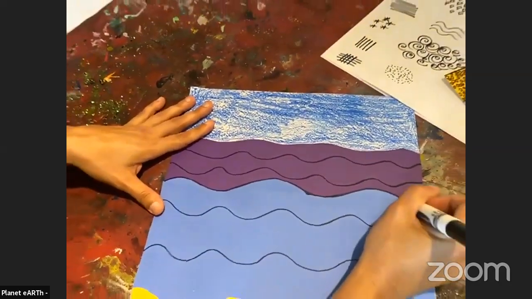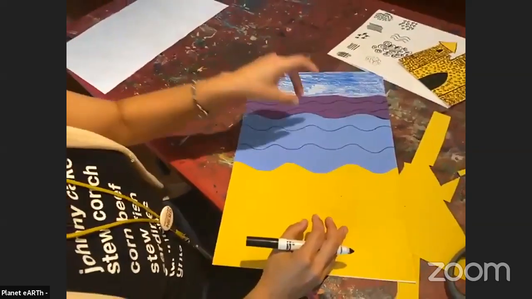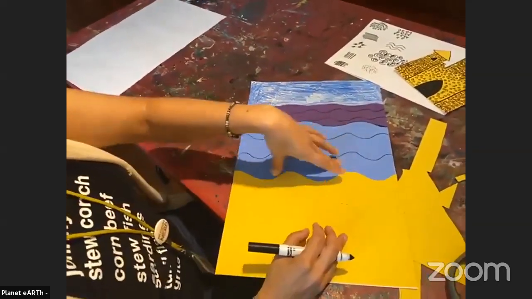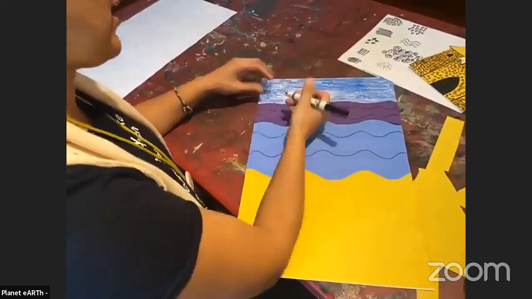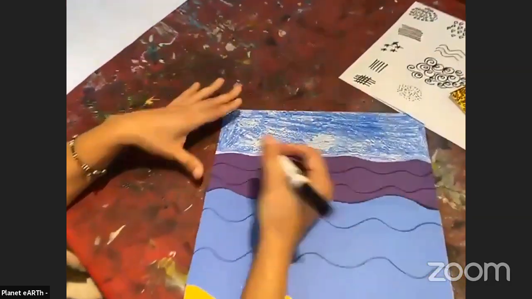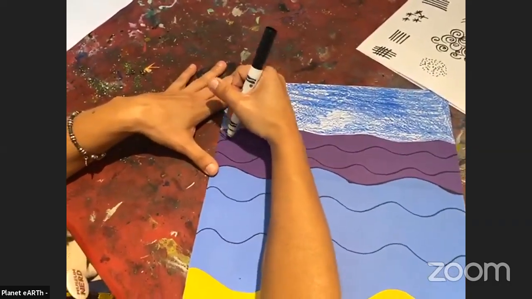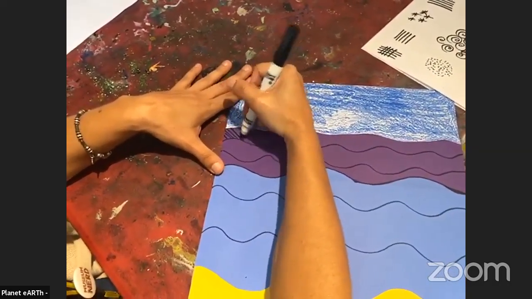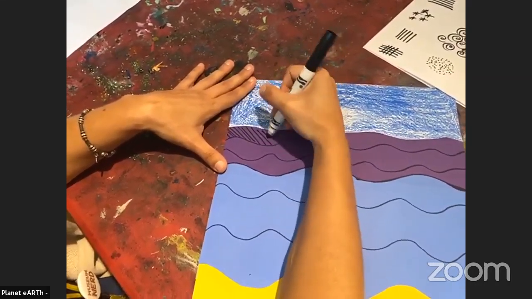There you go. So I have a section here, a section here, a section here, a section here, and I want to put different patterns in each one. So this one up top here, I'm just going to go ahead and draw some straight lines, but instead of drawing them up and down, I'm going to draw them on a slant.